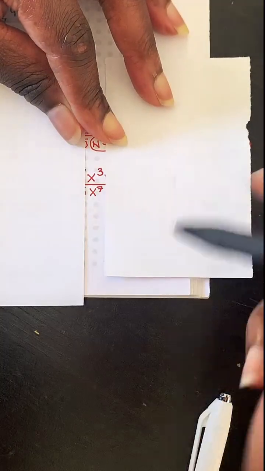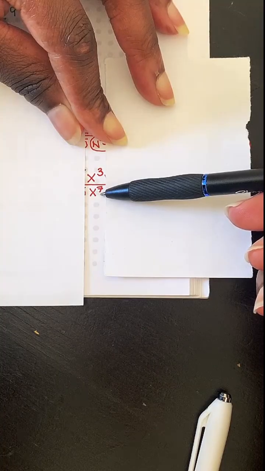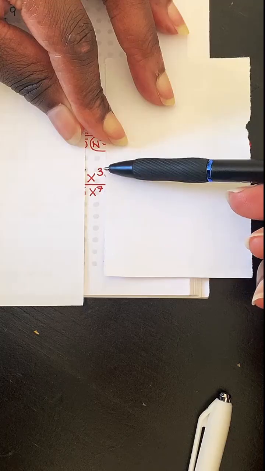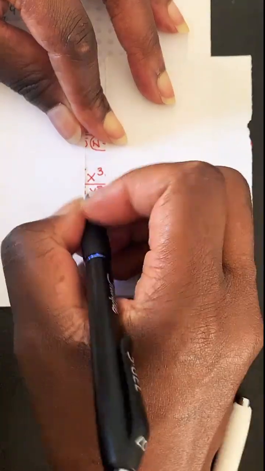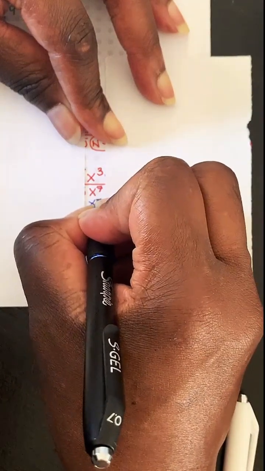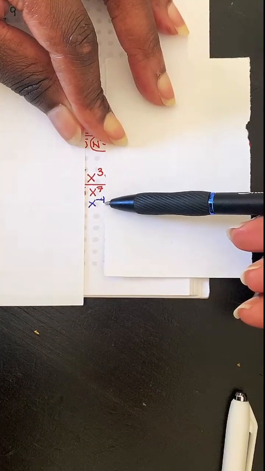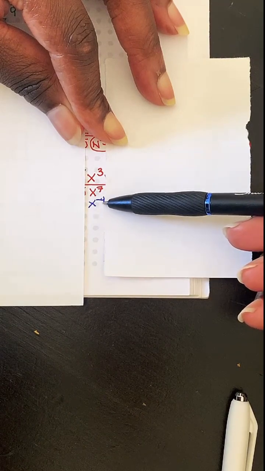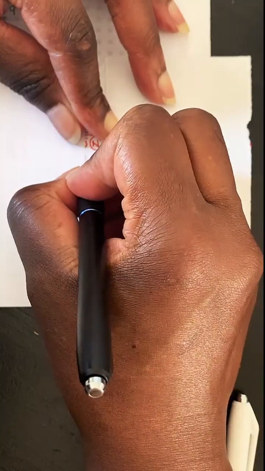So we have x to the 3rd divided by x to the 7th. Well, because this is division, if we subtract 3 minus 7, we get a negative 4. But with that negative 4, that's down here in the denominator. We can't leave our answers with a negative, so this negative has to go up into the numerator as a positive. So this will actually be x to the 4th.